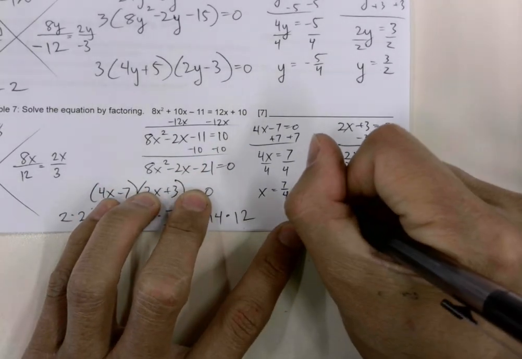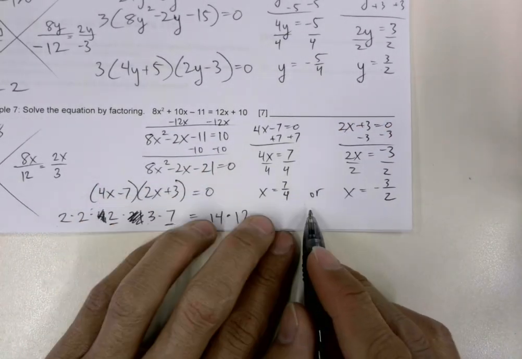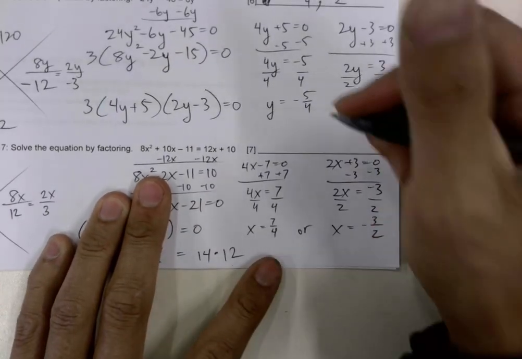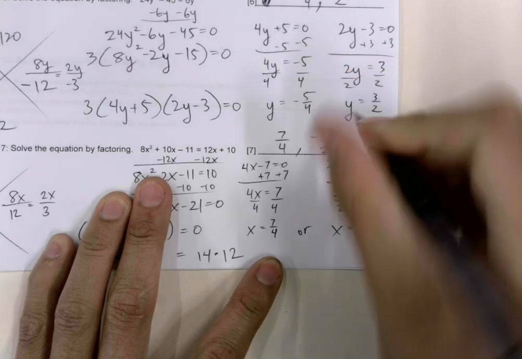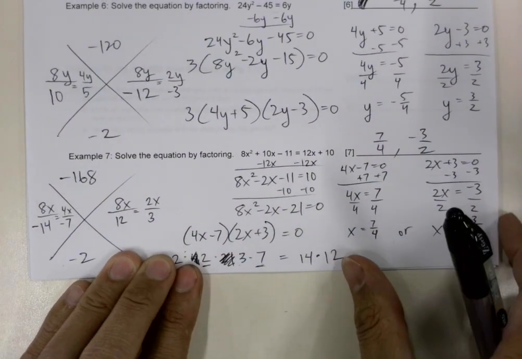So we have two answers. X is equal to 7 over 4, or x is equal to negative 3 over 2. So 7 over 4 or negative 3 over 2 are our answers on this problem here.